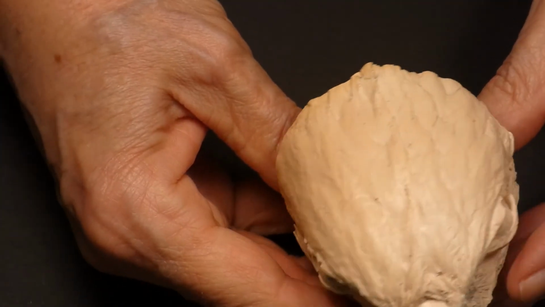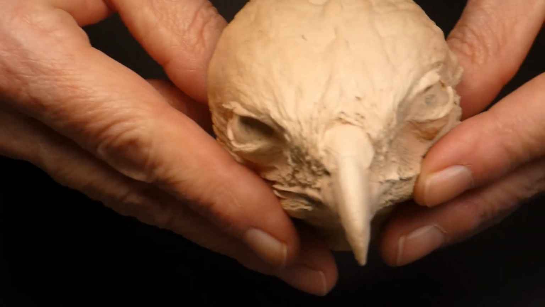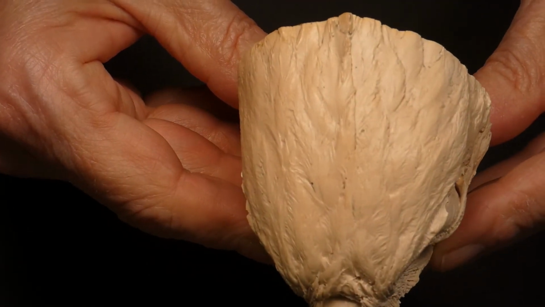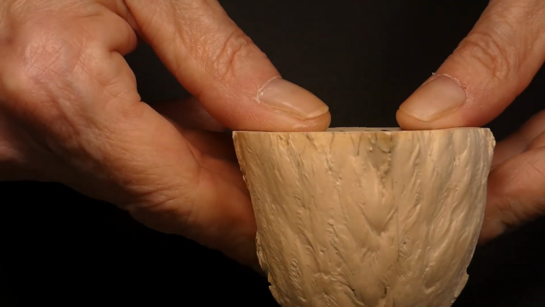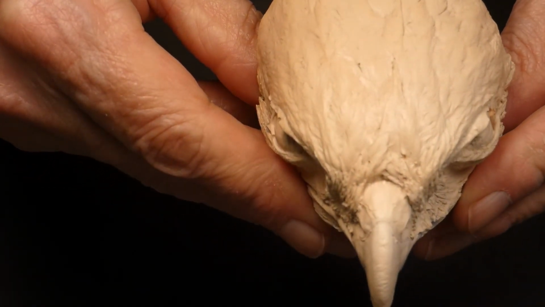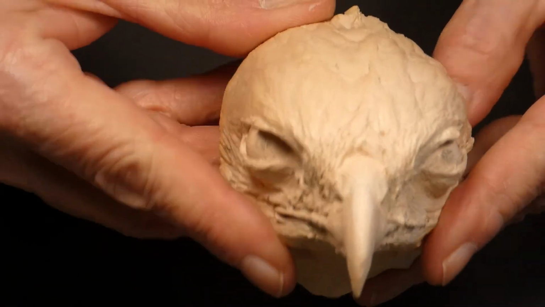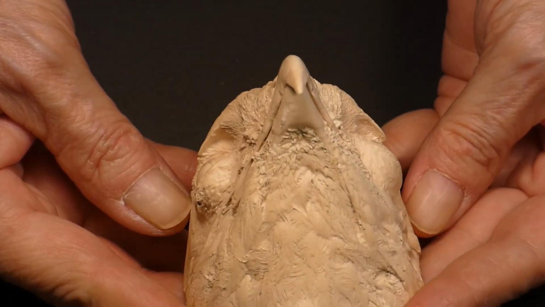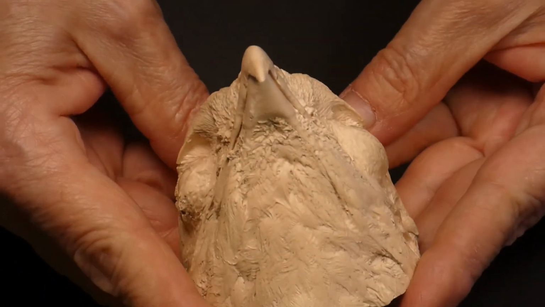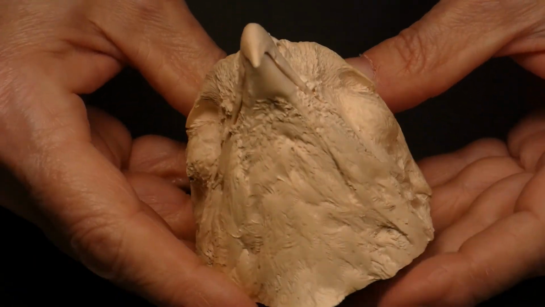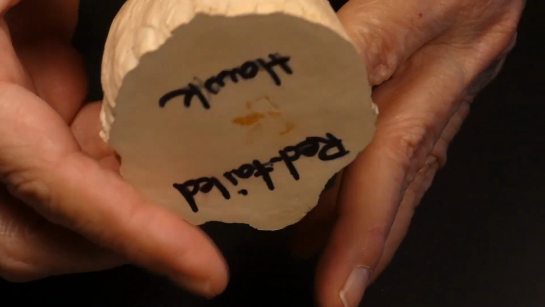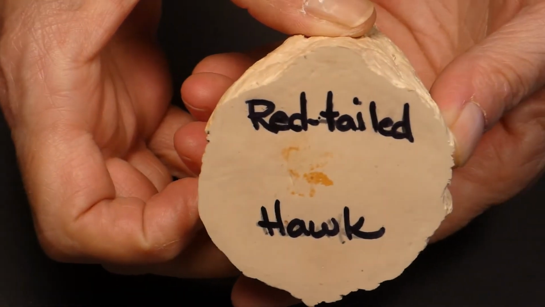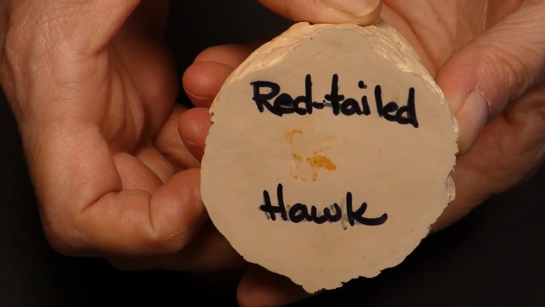I'll show the shape of the head from above. Again, by rolling it. This is a Bob Miller red-tailed hawk study casting.